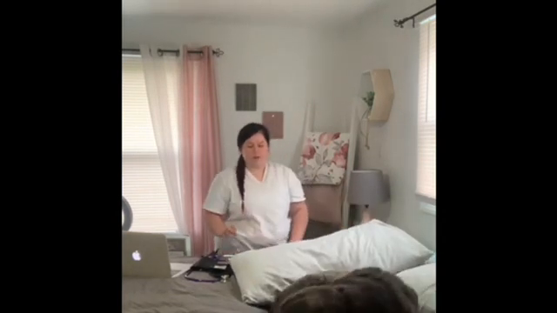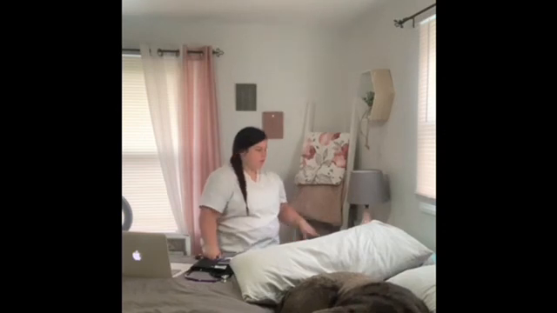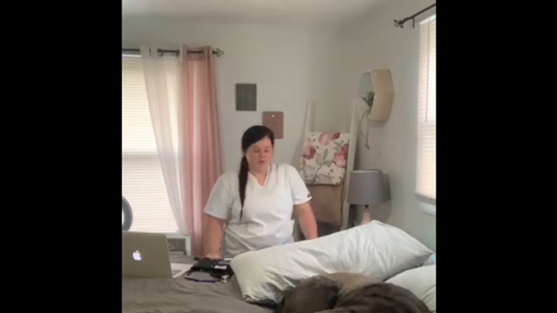I'm going to go ahead and make sure there's no clutter in the room that anyone could get tripped up on. I'm going to make sure that he has his water pitcher near, he has a trash can near, and that his bed alarm is on for safety.